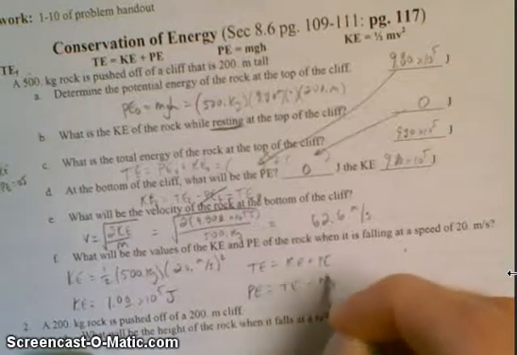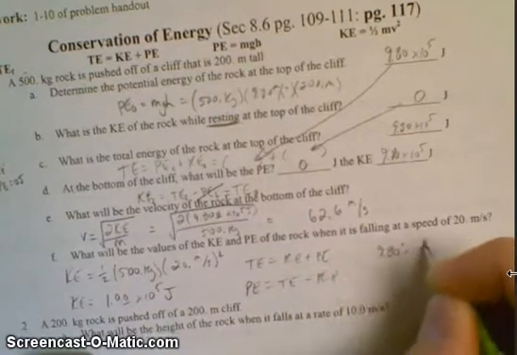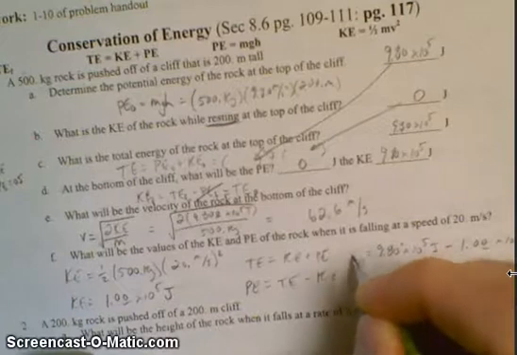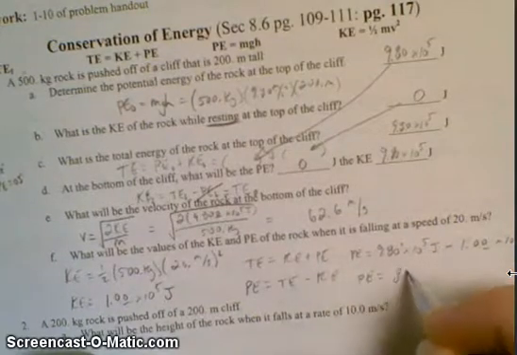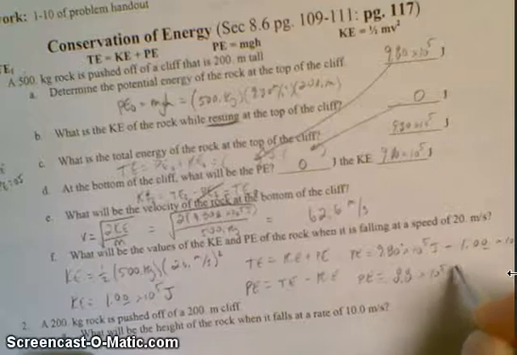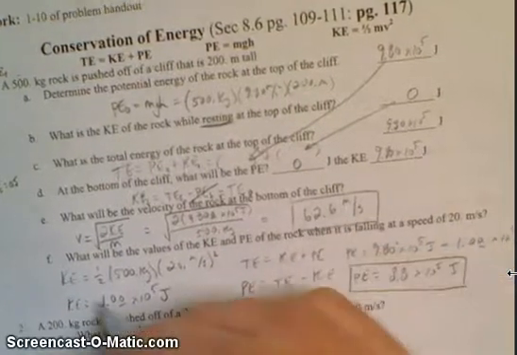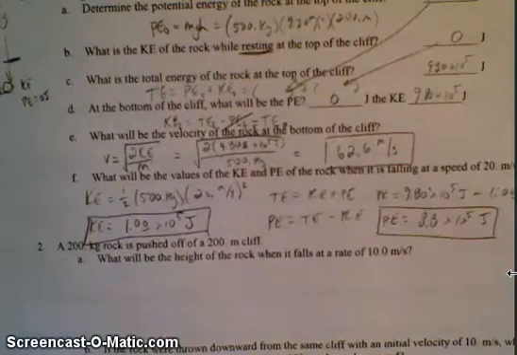So the total minus the kinetic. So I have 9.80 times 10 to the 5th joules minus 1.0 times 10 to the 5th. So the potential energy at this point is going to be 8.8 times 10 to the 5th joules. I like to box in my answers. It kind of highlights them. Makes it look good. So hopefully that makes sense to there.